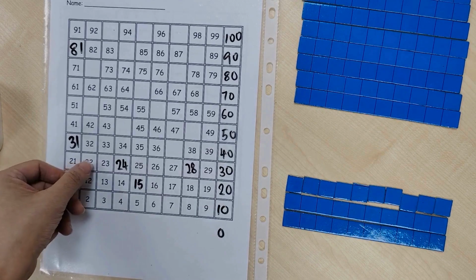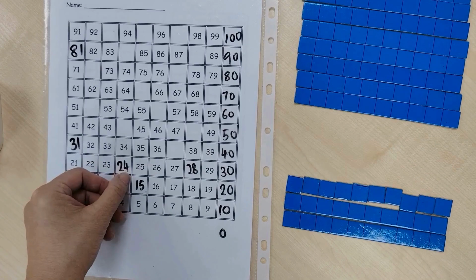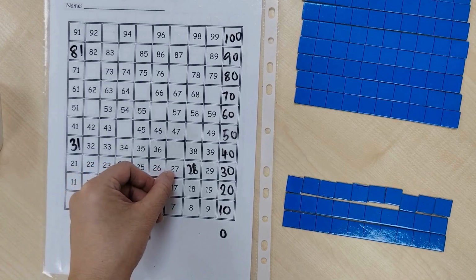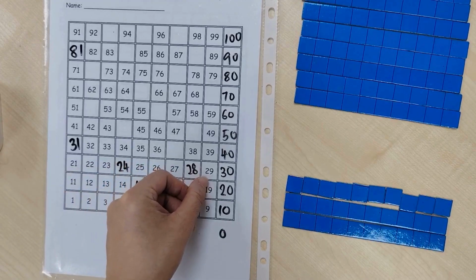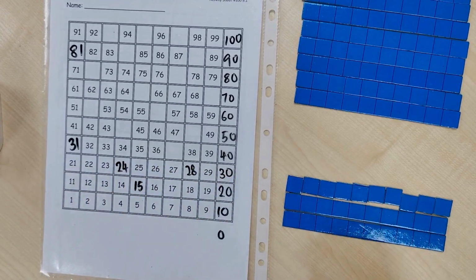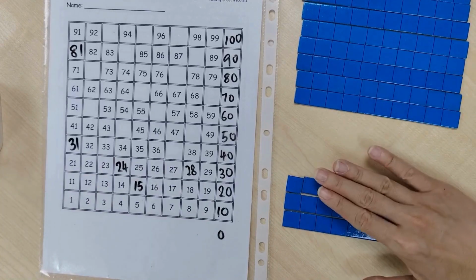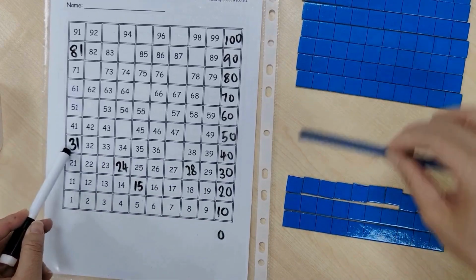From 21, 22, 23, 24, 25, 26, 27, 28, 29, 30, I can go on to the next one. 31.